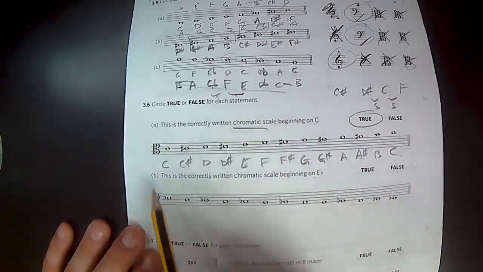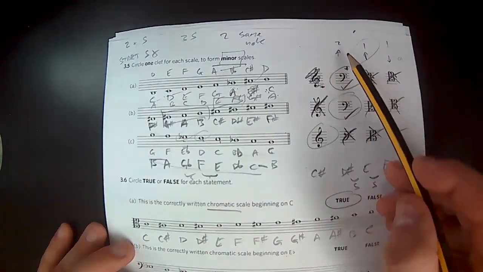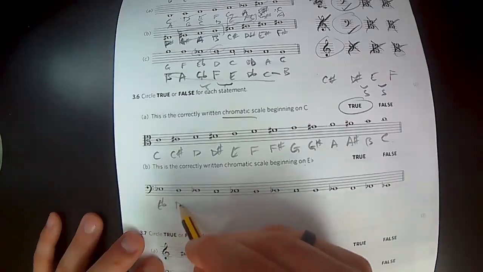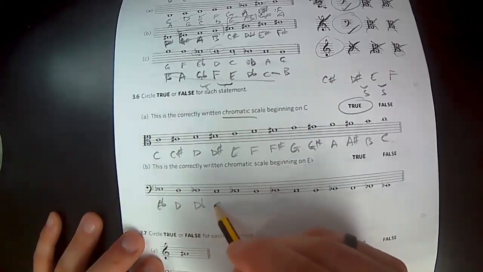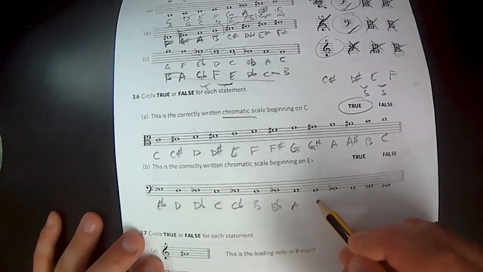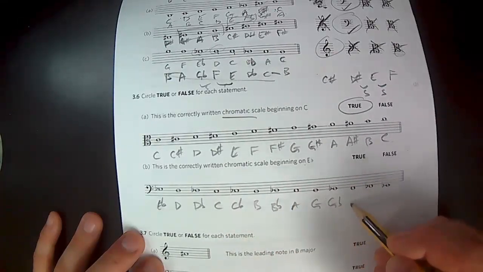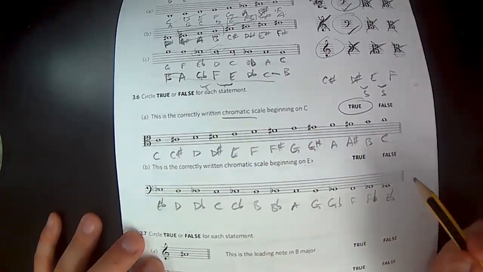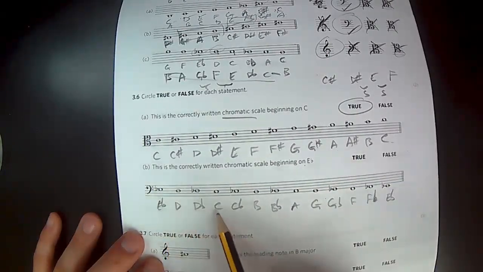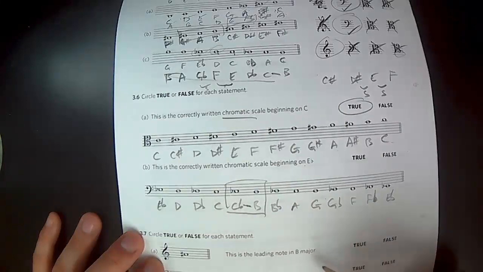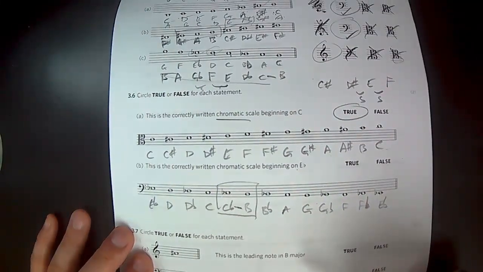Okay, what about this one? It's bass clef. What was the cheat? The cheat was up two notes. So E flat, D, D flat, C, C flat, B, B flat, A, G, G flat, F, F flat, E flat. Is this chromatic? Semitone, semitone, semitone, semitone, C flat to B. That's the same note, C flat and B, so this isn't correct.